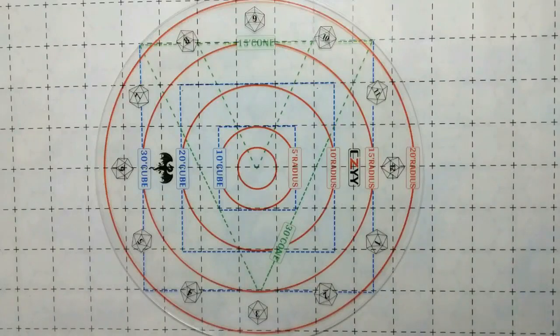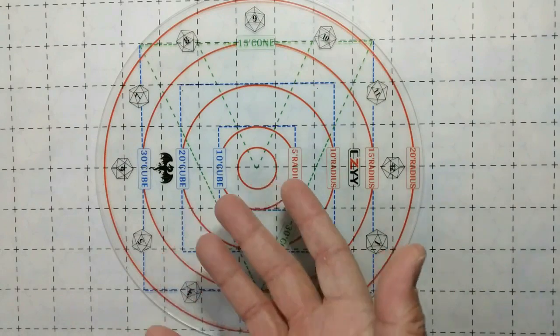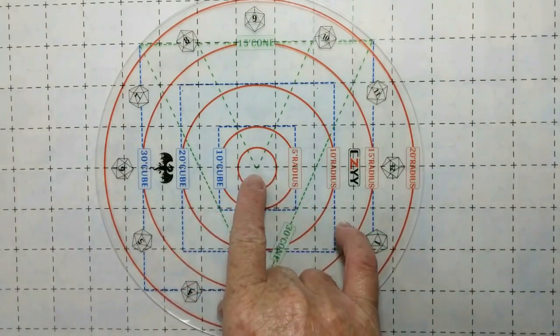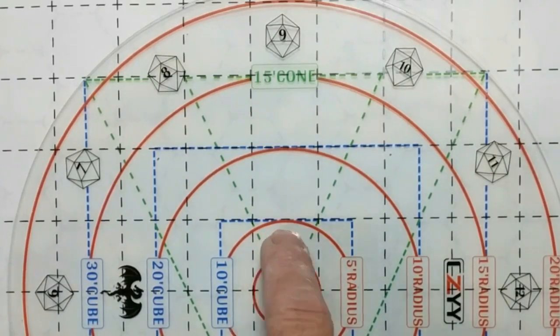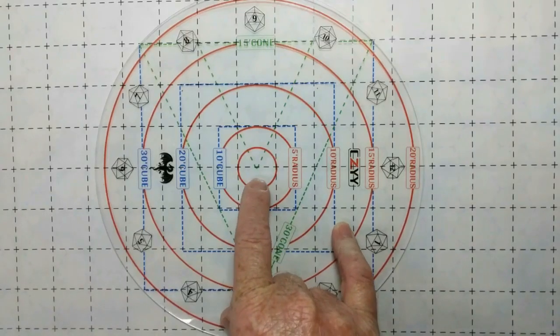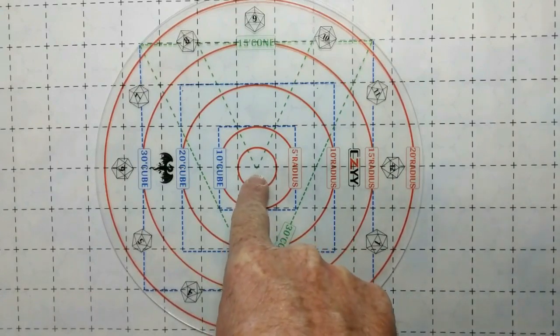Let's take a look at area of effect spells when using a battle mat. Which squares are affected when you cast a spell? We're going to deduce which squares would be affected when casting a spell in a 15-foot cone. So we're going to look for the point of origin. Our point of origin is going to be this square right here.